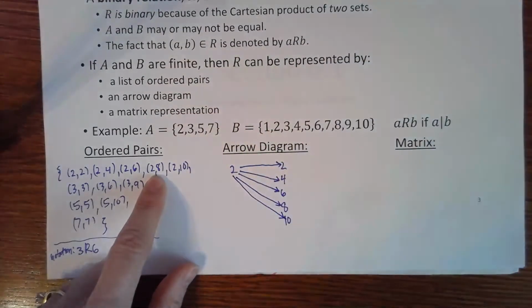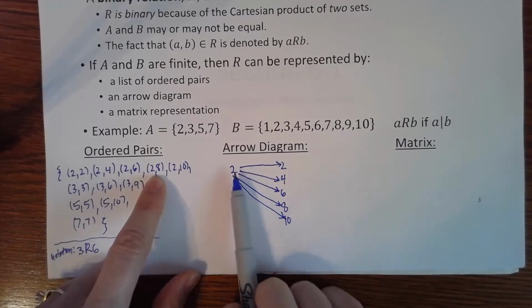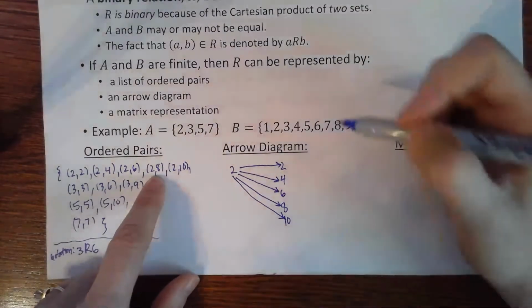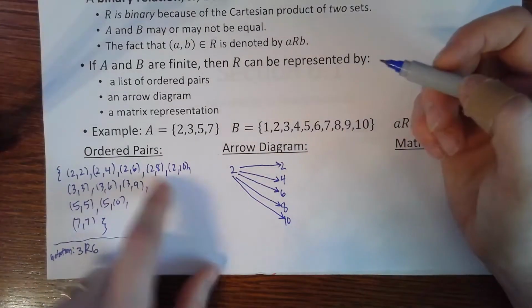Notice this is definitely not a function, because we've got multiple arrows coming out of 2. It's related to lots of things. So you can clearly see the difference from a function here.